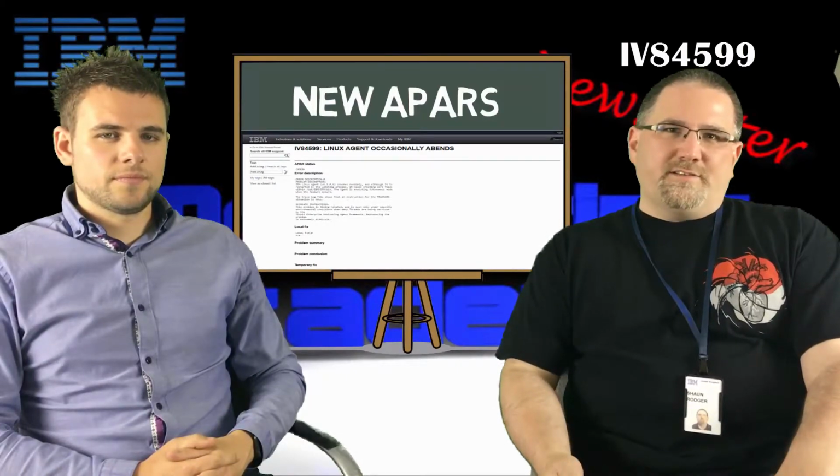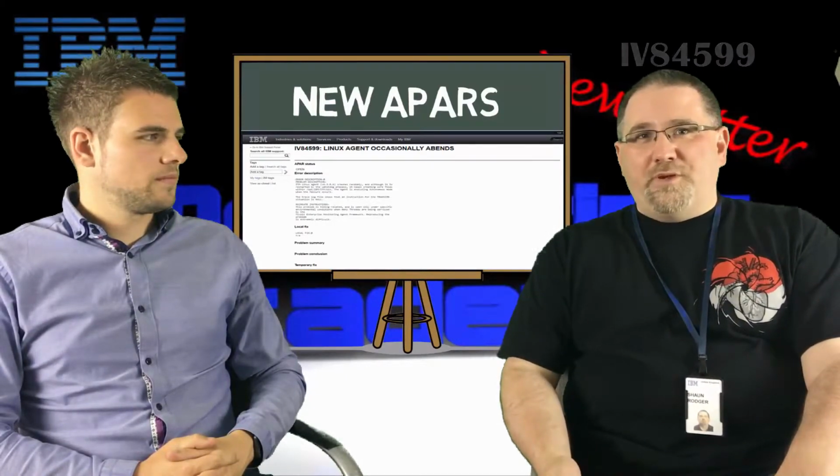Now, this is something Level 3 are looking at. We have an open APAR, as we've said, but it's proving a bit difficult to pin down. It's related to the timings between the TEMS and the agent, so the chances of you running into this are very small. But if we get any more information about it, we will, of course, keep you updated. So, moving on. After that, I believe you're going to look into one regarding error messages.